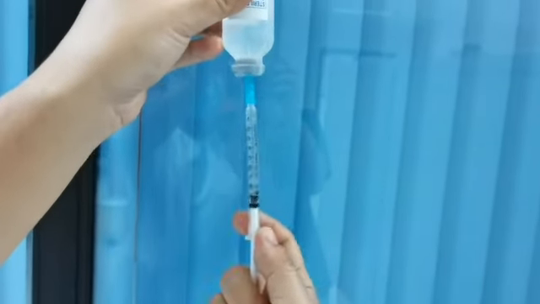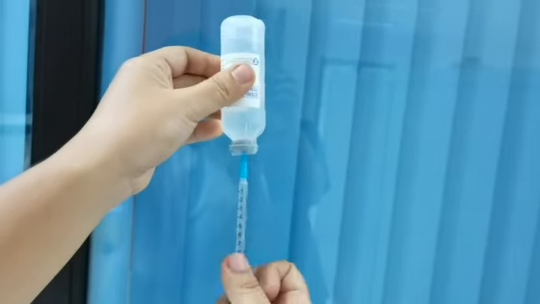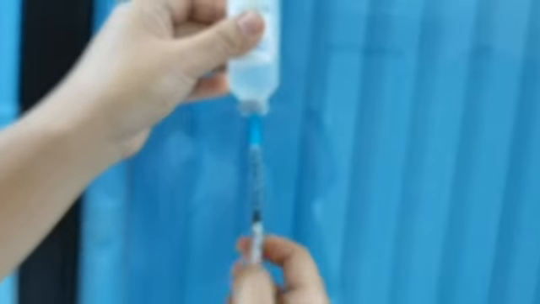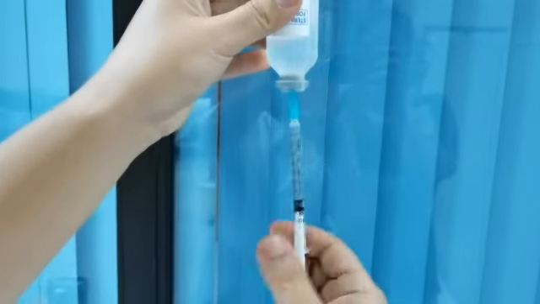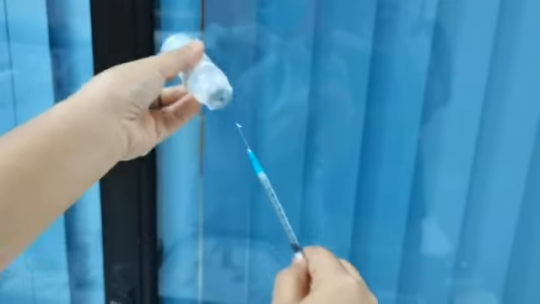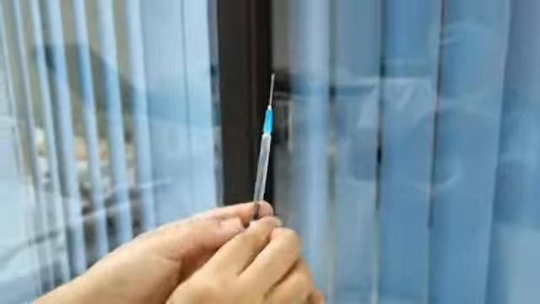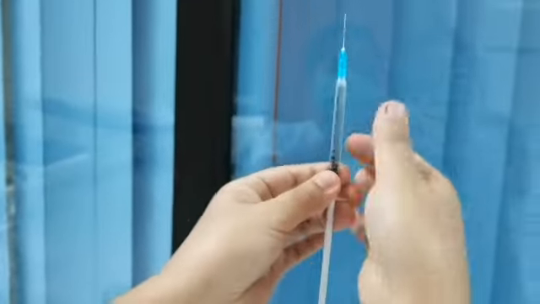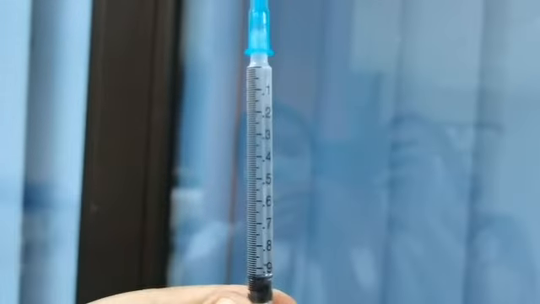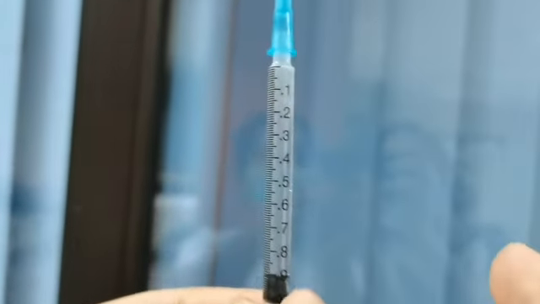So there are bubbles, so you can tap with your fingers, or you can move this plunger up and down to get rid of the air. So remove, then you expel the air inside the syringe by doing like this or by moving the plunger. So it's 0.9 and there's no air on it.